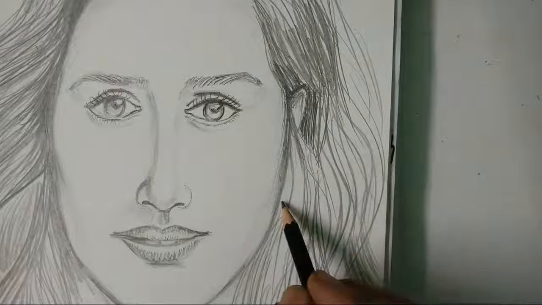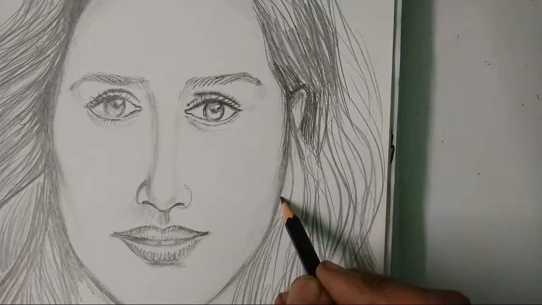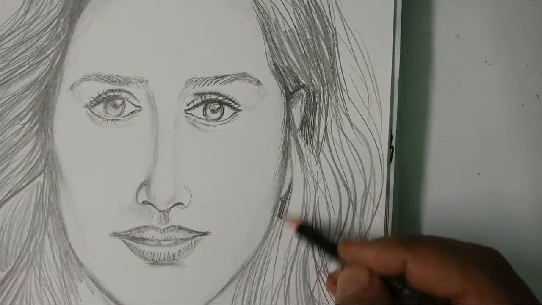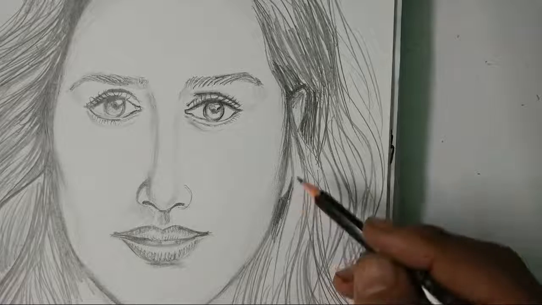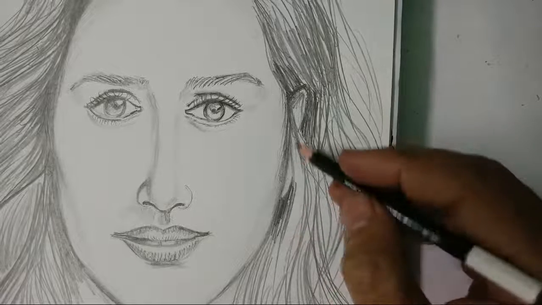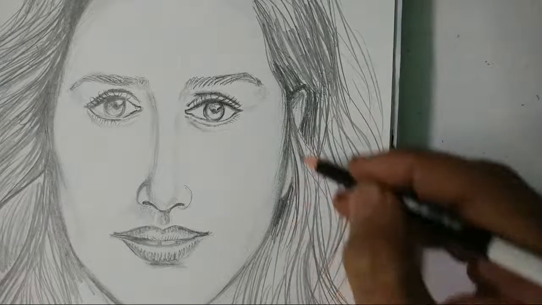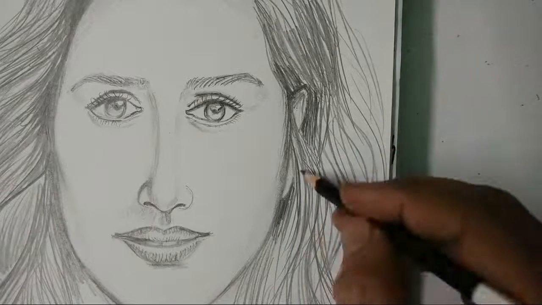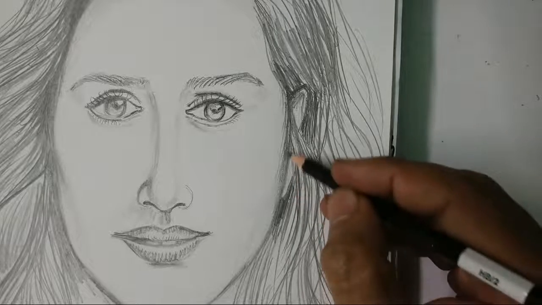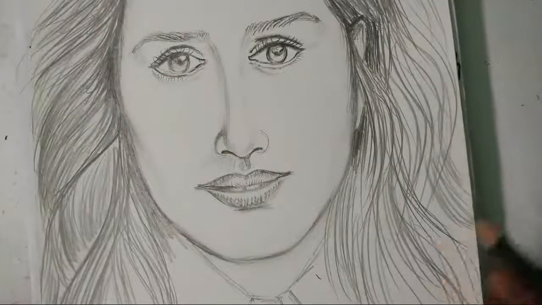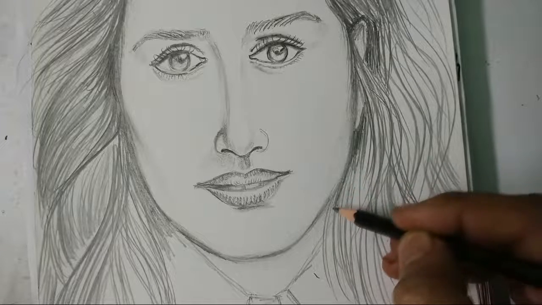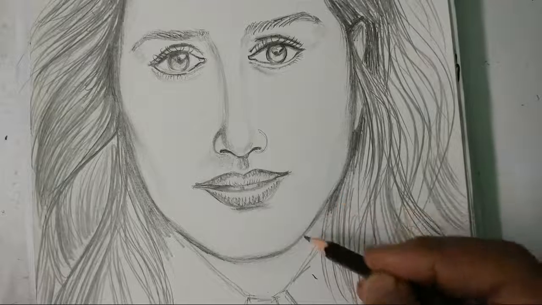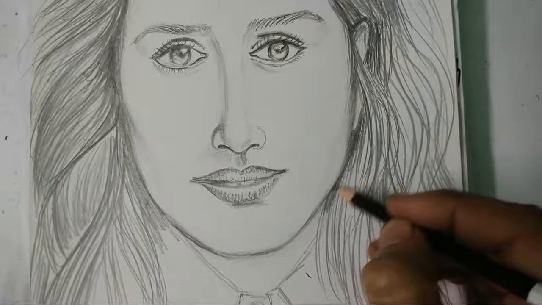And the ear is visible till here. Outside I have to make it dark to make it visible. Now just give a soft shade to this area to get the jawline correct.